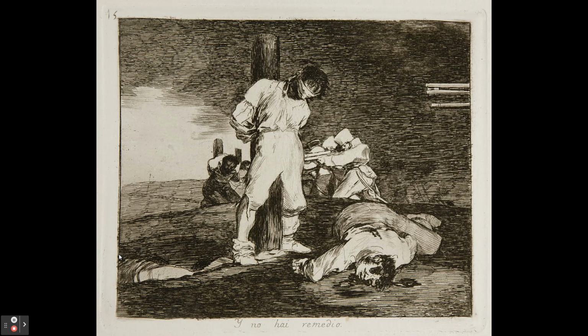And so the figure tied to the pole represents one of the Spanish, and he's about to be shot by the French army. And we can see others back here who are about to be shot. This guy is a pretty gruesome image. So this guy has already been killed. And you can see there's like blood or brains spilling out onto the ground around him.